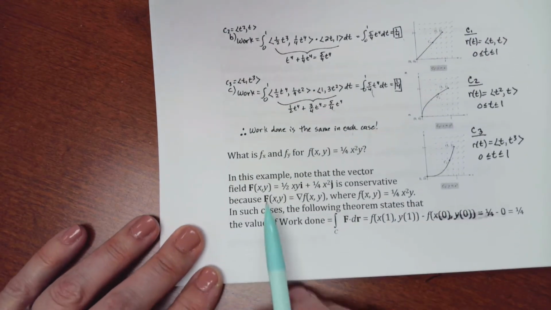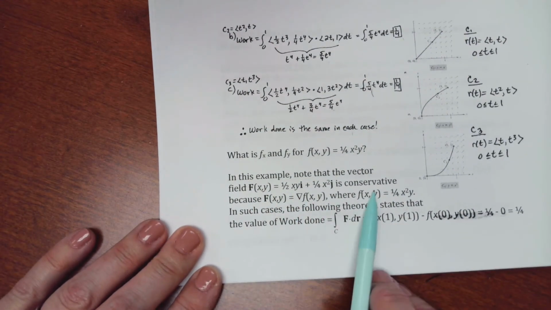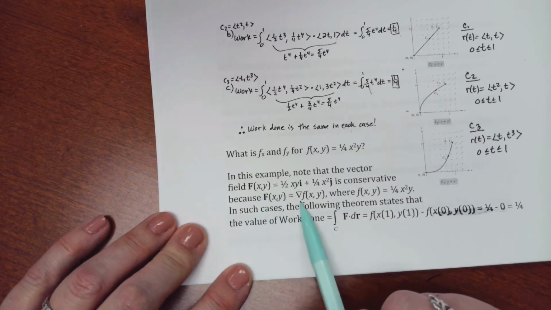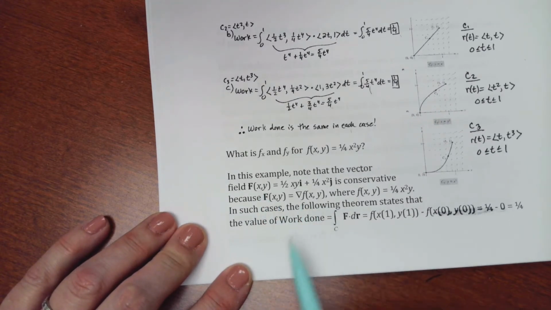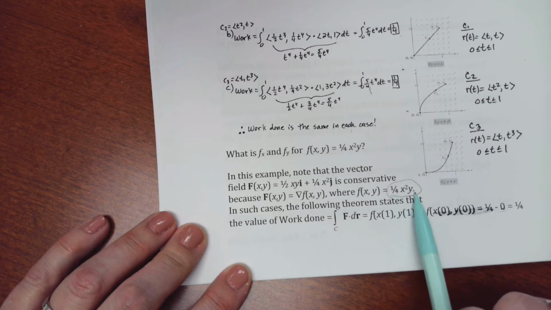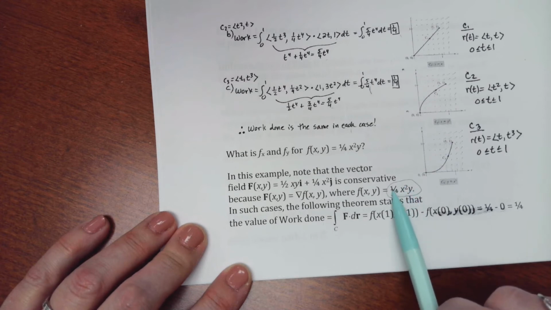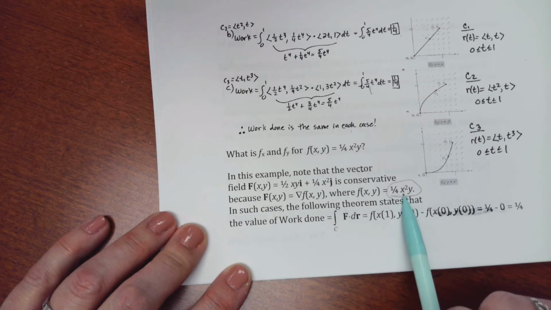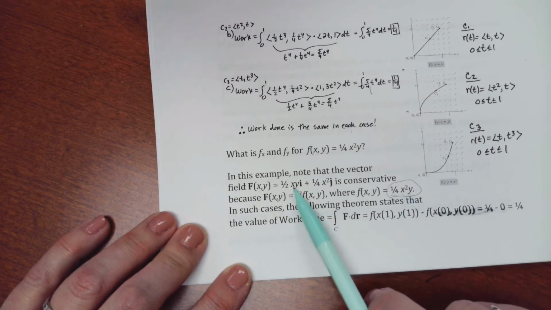So in this example, note that the vector field is conservative because this function must have been the derivative, must have been del f of something else. So look here, this was the function. So let's take a look. What's the derivative with respect to x? 2 times 1/4 is 1/2, and then x squared goes to x, and then you've got your y. So there it is.